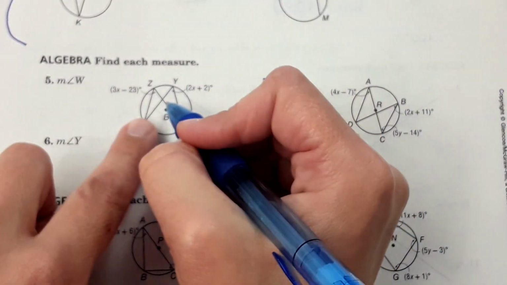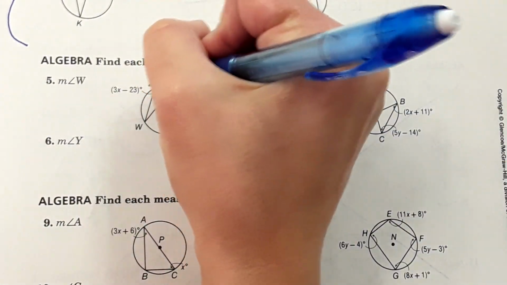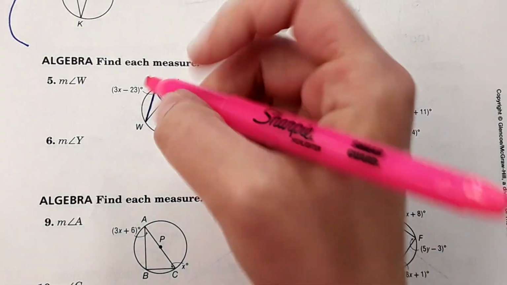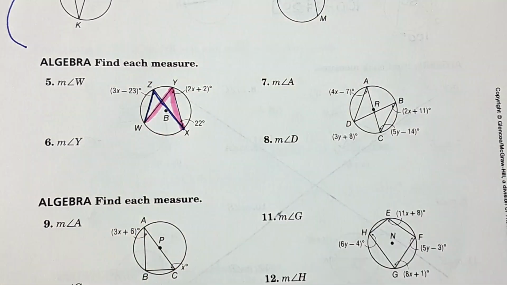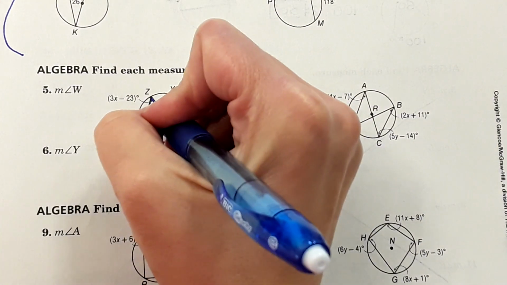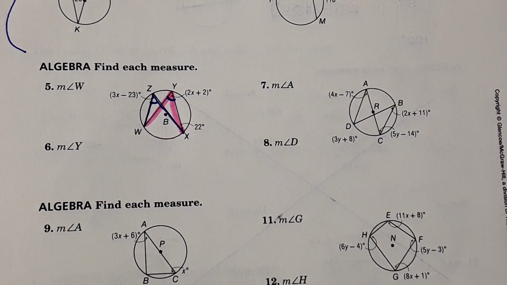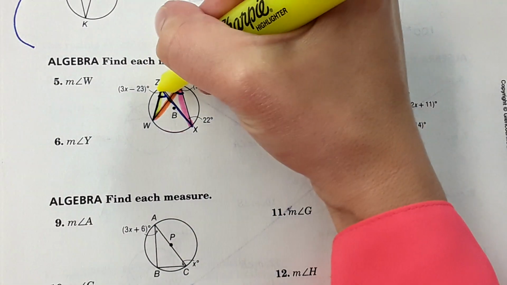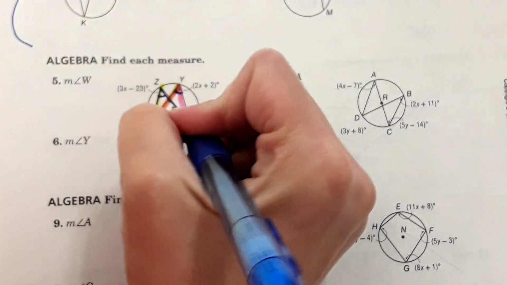So for 5 and 6, they give us this drawing here. These are the two inscribed angles, so there is an angle here and another angle right here, and they have the same intercepted arc. So that means that this angle is the same measure as this one. And if you look at it in the other direction, we have an angle right here with the intercepted arc and an angle right here, meaning that this angle is the same measure as this one.